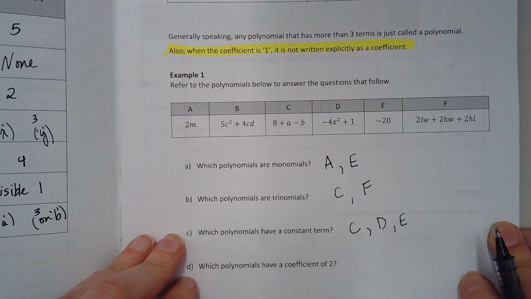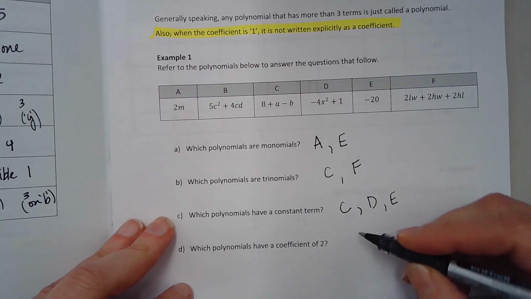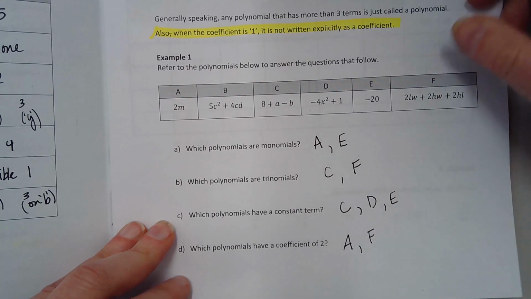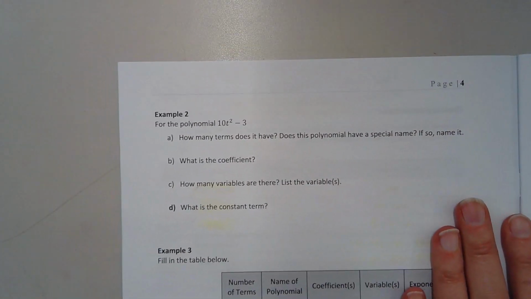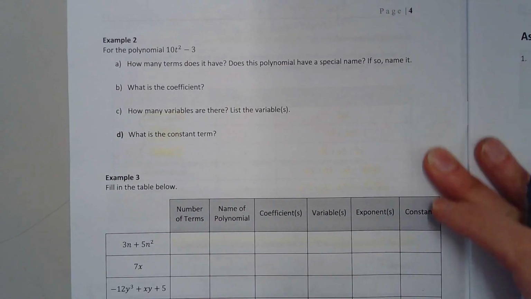Which polynomials have a coefficient of 2? A. And F, right? Okay, so again, just reinforcing vocabulary. All right, let's keep going. Stop me anytime you have questions.